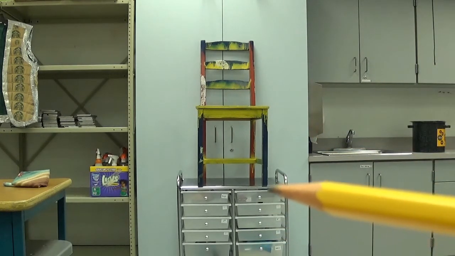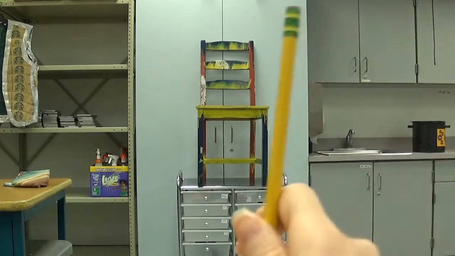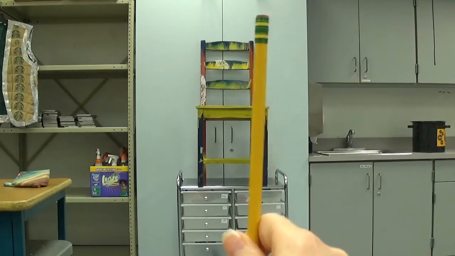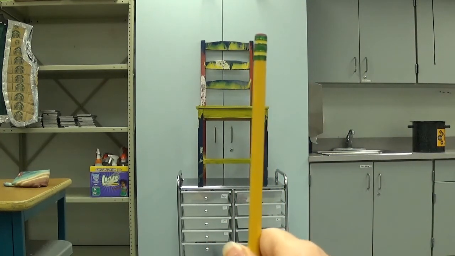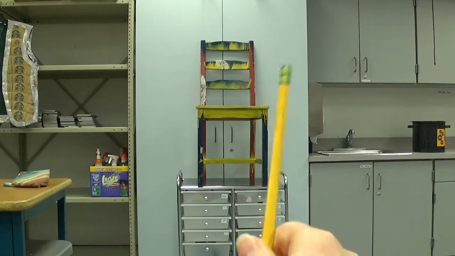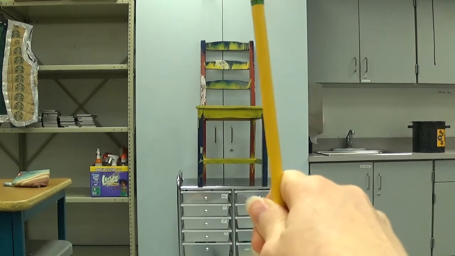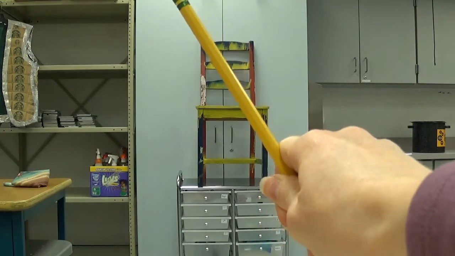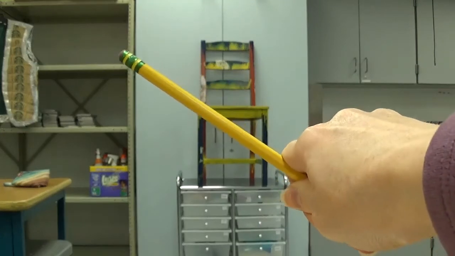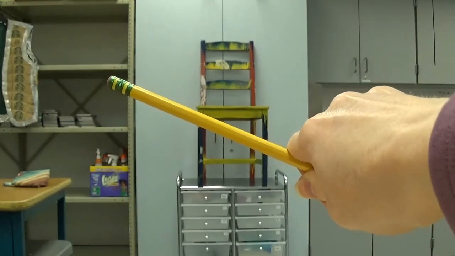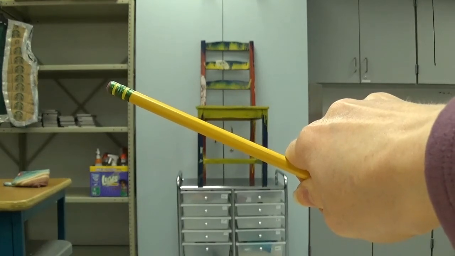If we're going to start with the yellow rung, you hold your pencil straight out in front of you just like you're measuring. So don't point it away, don't point it towards you, hold it straight out in front, and you're just going to rotate it as if it's the arm of a clock until it matches the angle that you are trying to create.